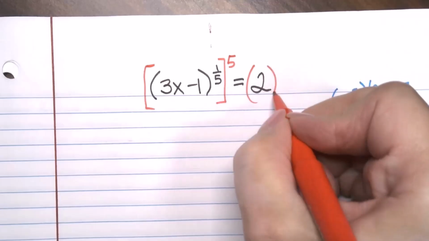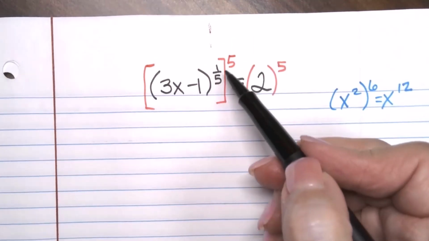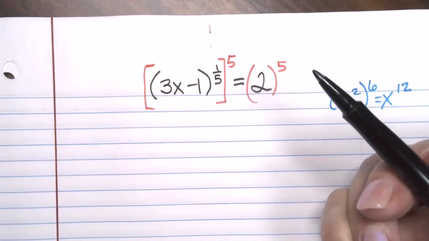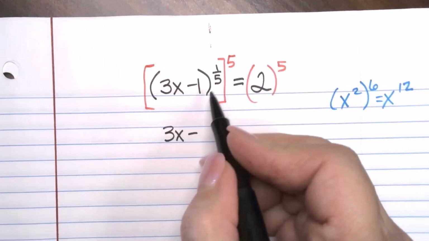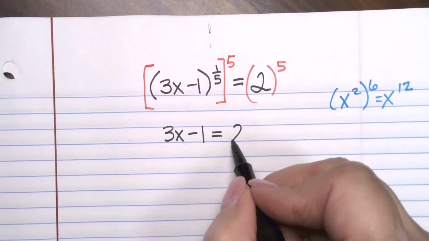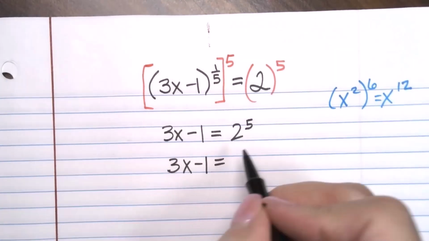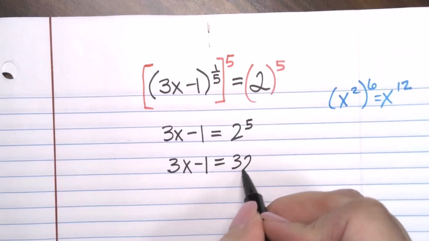But now we have to do the same thing on the other side. So what's going to happen here is 1/5 times 5 is just going to turn into an exponent of 1. 3x minus 1 to the 1st power is just 3x minus 1. And then you have 2 to the 5th. Take 2 times itself 5 times, and you end up with 32.